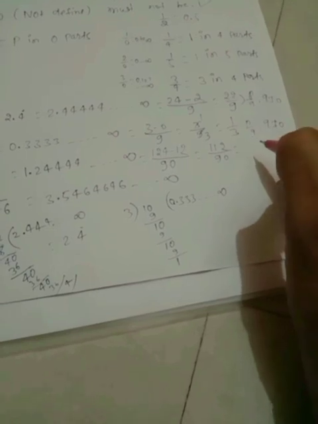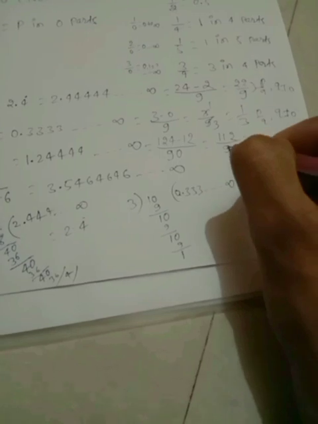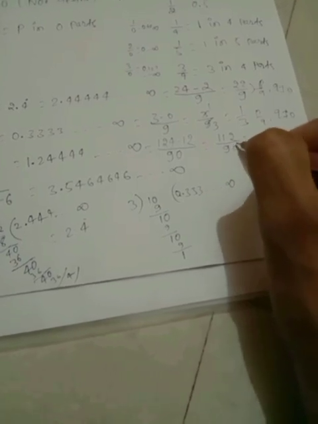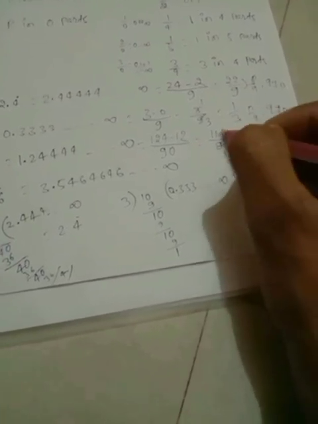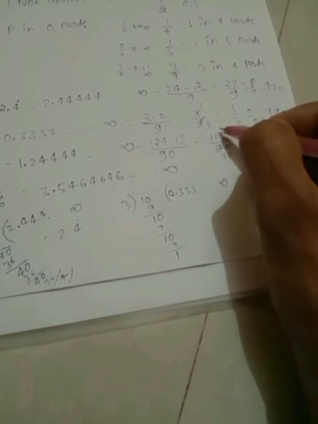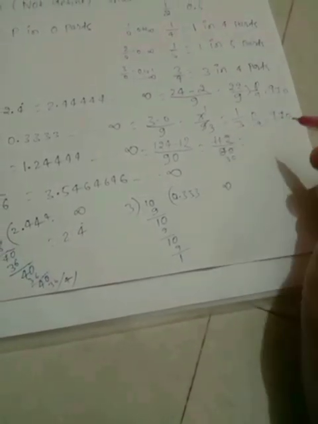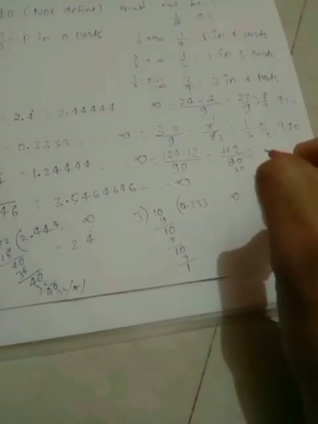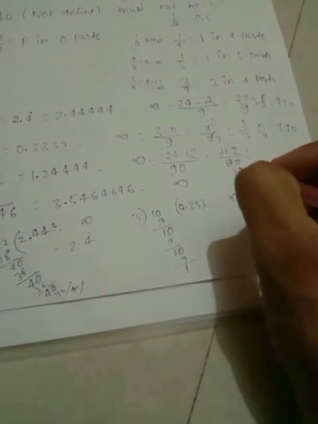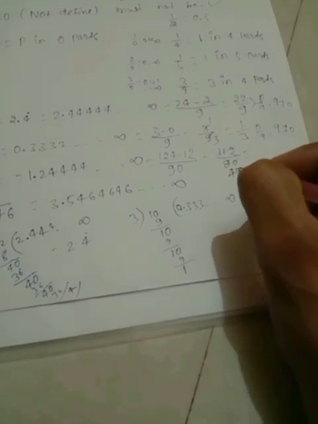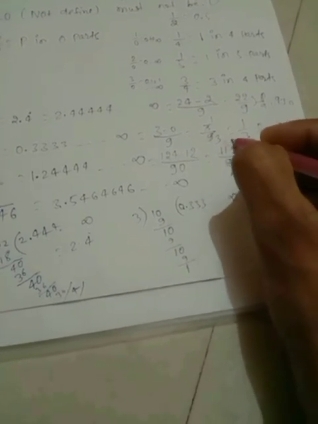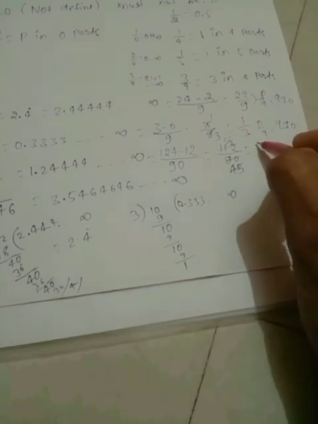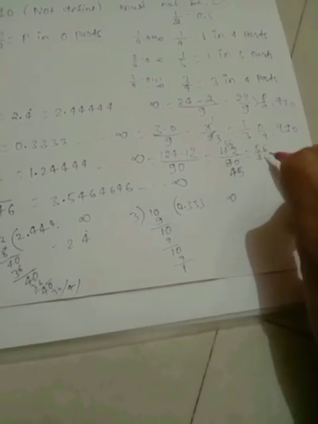And if we want to make it co-prime, it means there is no common factor in the denominator and numerator, then we will divide by the common factor. 3 3s are 9, and it will not be divided by 3, it will be divided by 2. 2 5s are 10, 2 56 upon 45. There is no common factor in the denominator and numerator, it means that it is co-prime.